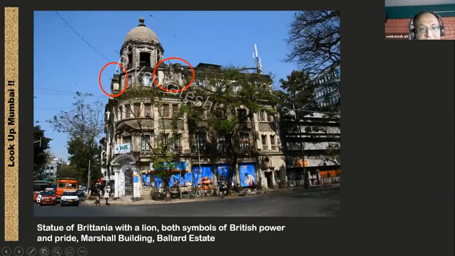Okay. So this is what the building looks like. Unfortunately, this building is not restored. I was there for some banking transaction recently, and it was quite sad to look at the way it's kind of derelict now. The annex houses a very famous bank where I have some work. So this is the beginning of Ballard Estate.